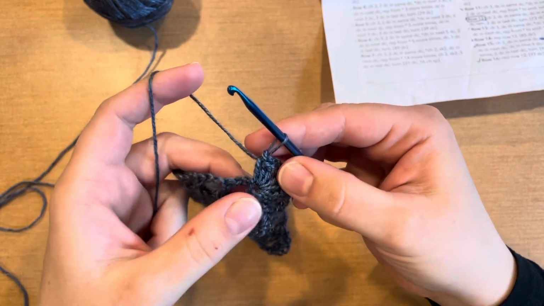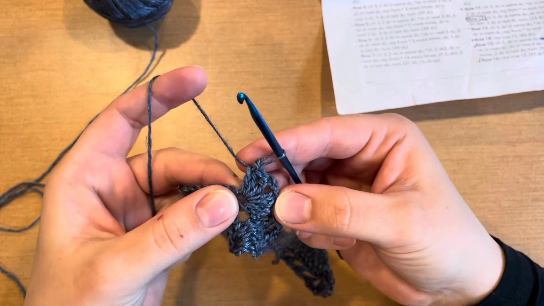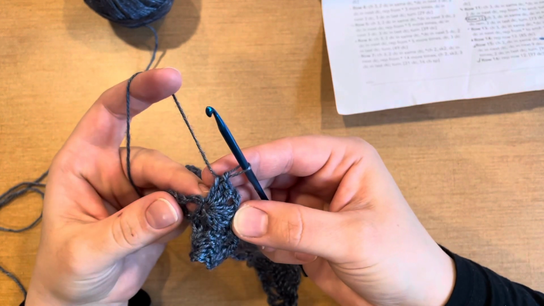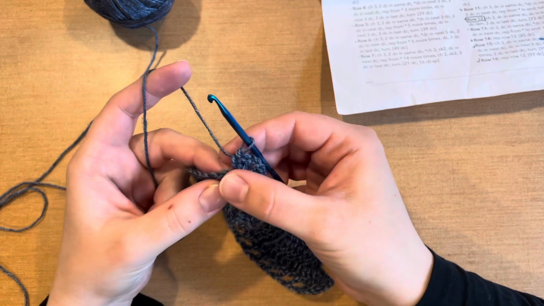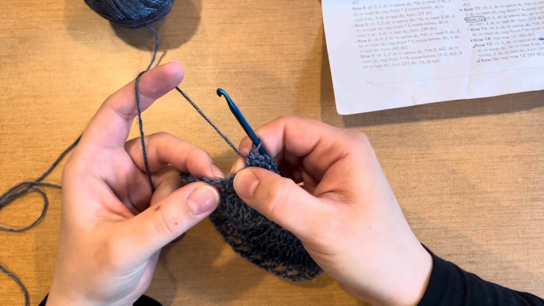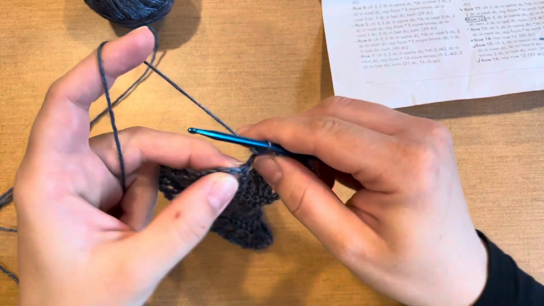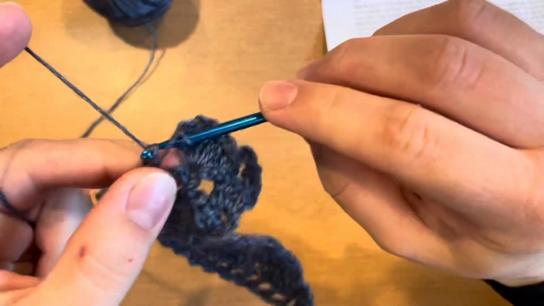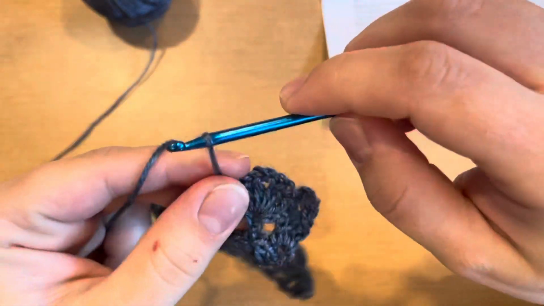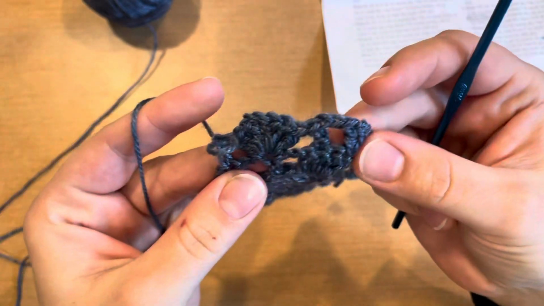After you finish the clusters, the pattern says to skip the chain space and double crochet in the next double crochet. So you just do one double crochet in the next double crochet, and it will look like this.